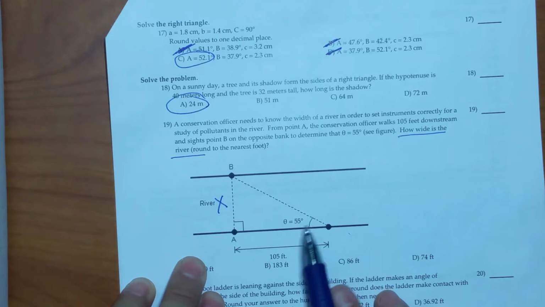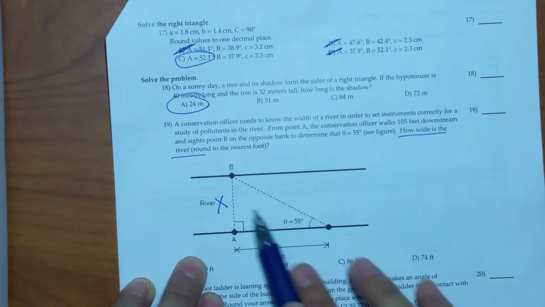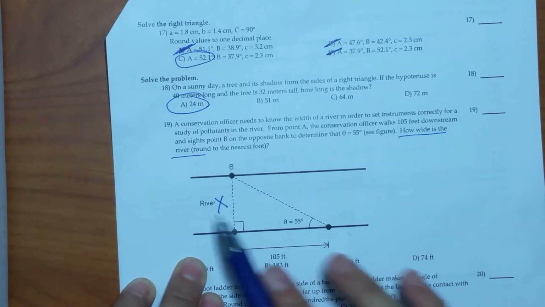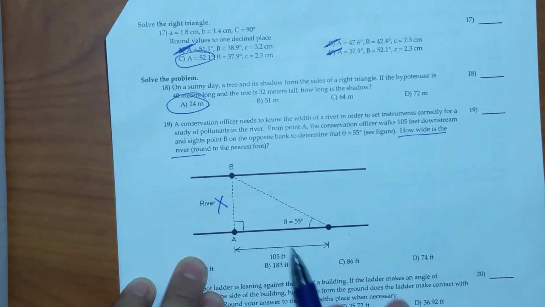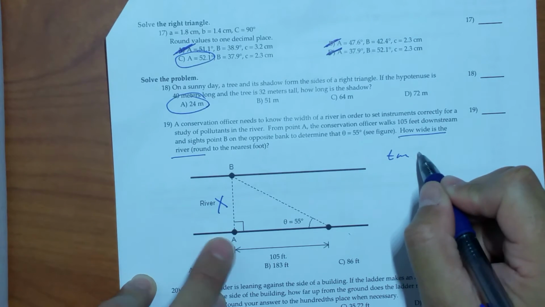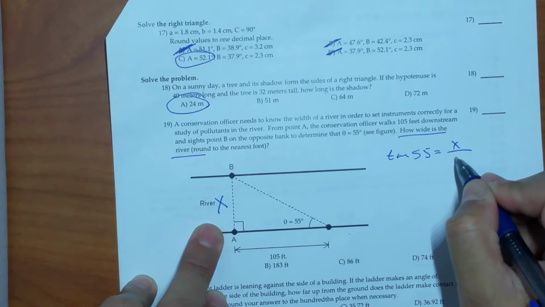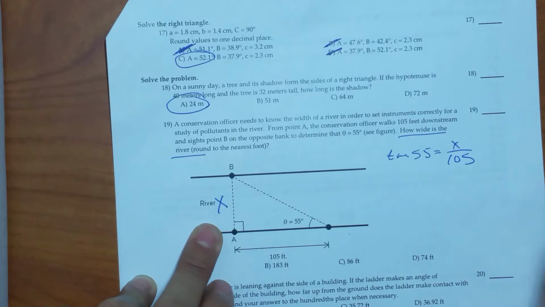Now, if this is my reference angle, this side is the opposite, and opposite over adjacent is tan. Tangent of 55 degrees is equal to X over 105. Now, what am I going to do to both sides here?